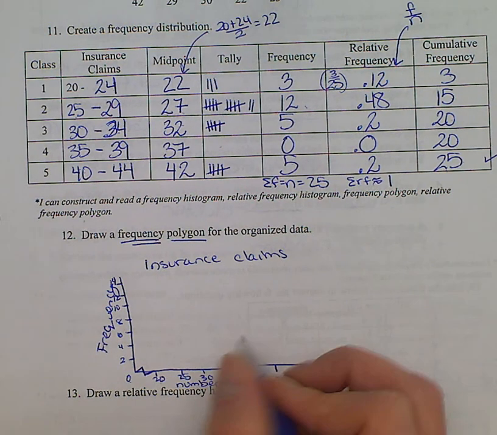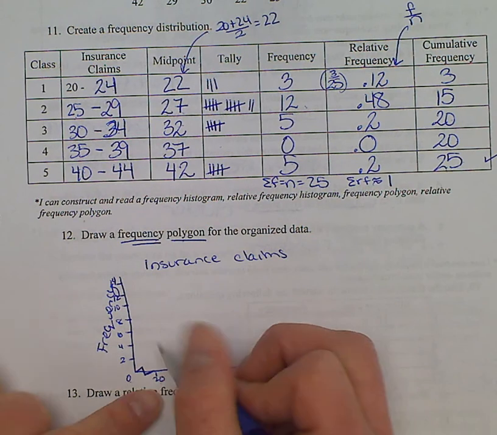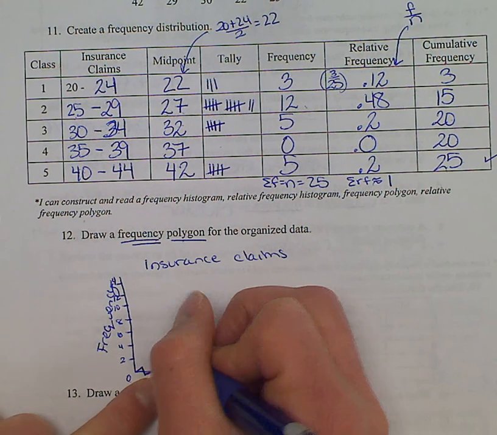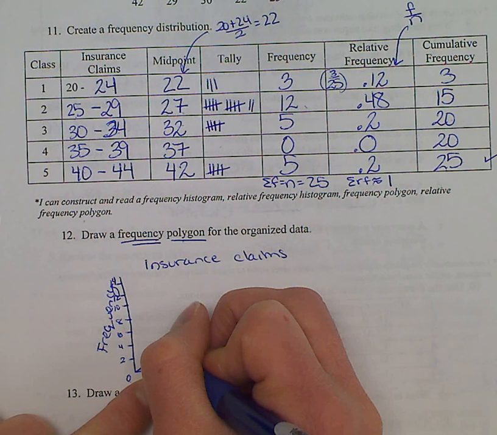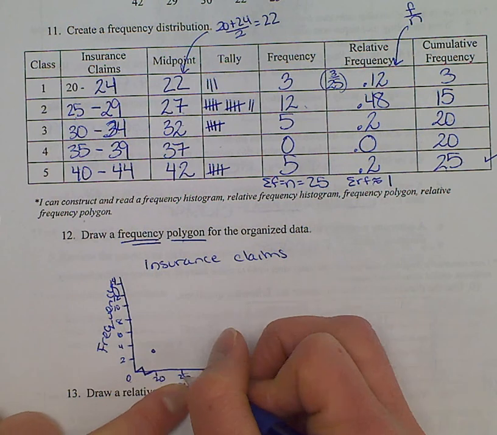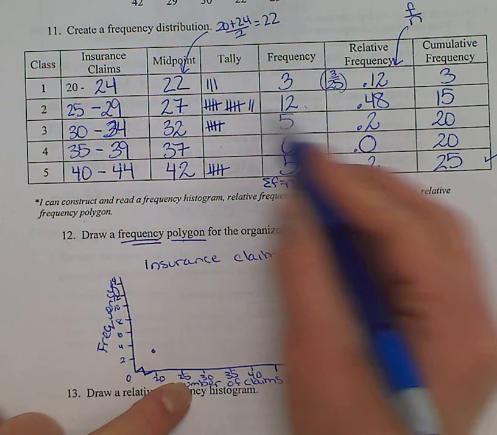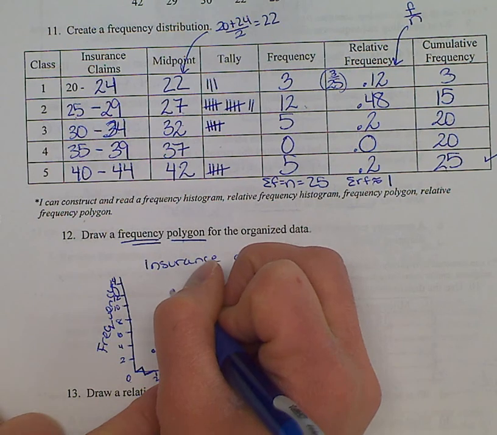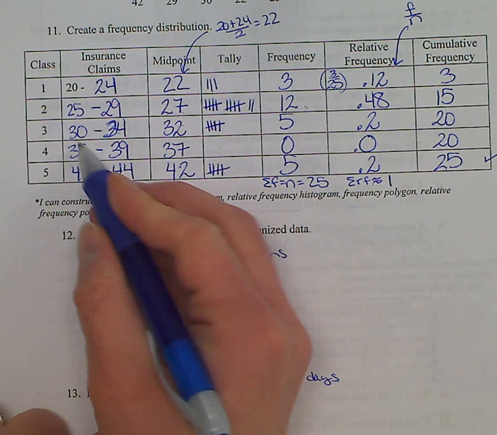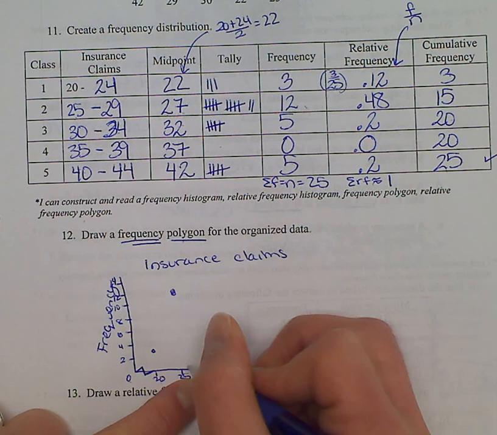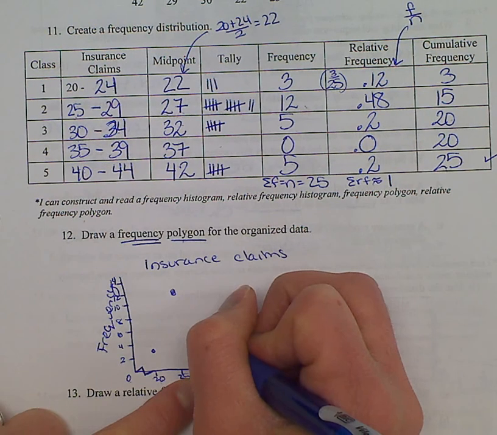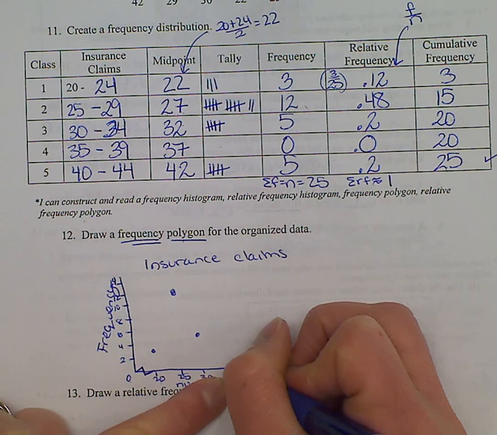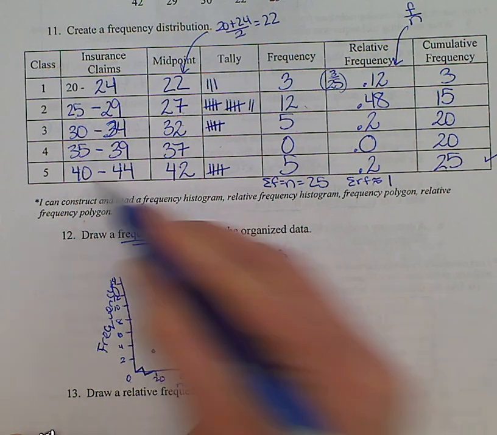Okay, so the polygon is we look at the frequency for that class and we just put a dot at the height of it. For an interval that starts at 25, our frequency is 12. So we put a dot up at 12. At 30, we were at 5. 35, 0. And then 40, back up to 5.